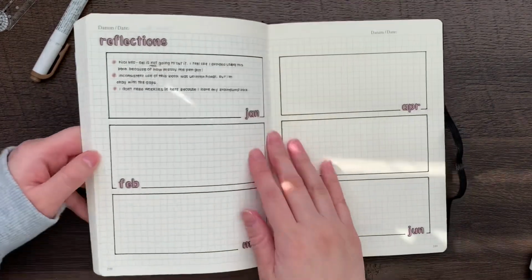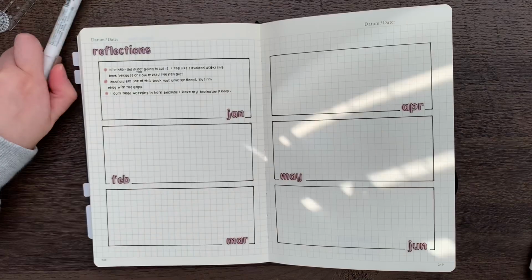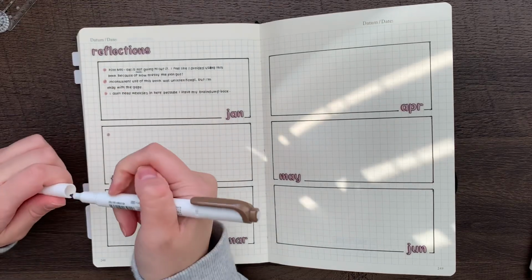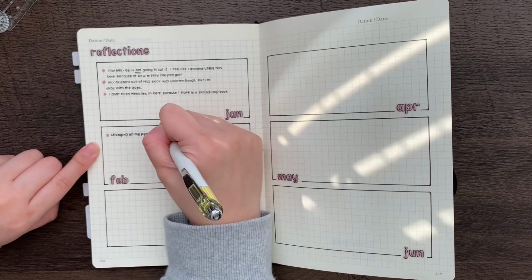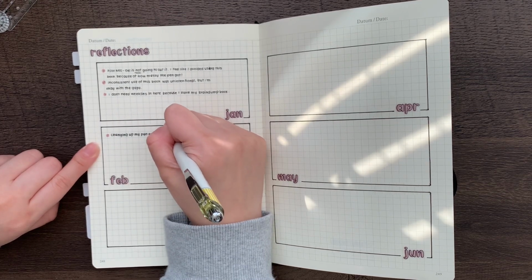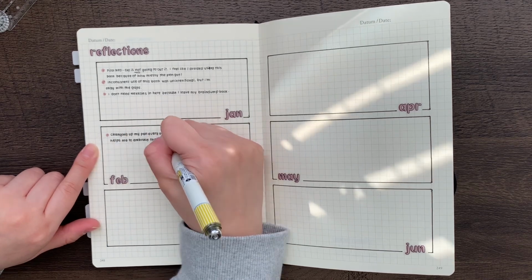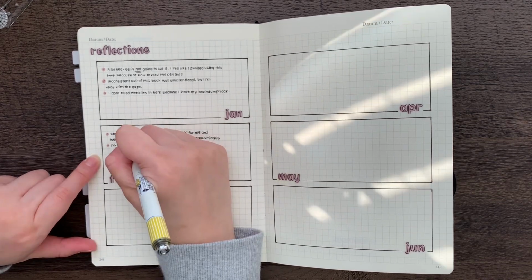I forgot to mention this in my 2022 setup video, but in the very back of my bullet journal, I have a section for monthly reflections. It's similar to what I did in my 2021 bullet journal, where I'm just writing down my bullet journal related thoughts to close out the month.